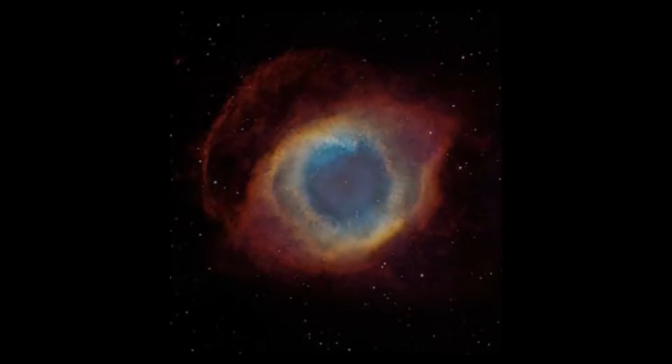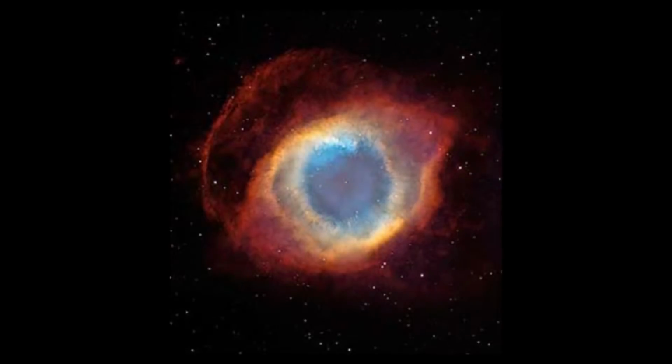When we see Hubble telescope images of distant objects like the Helix Nebula, it's easy to think that without a telescope to zoom in, the object must just be a tiny point in the sky. But in reality, even though the Helix Nebula is 700 light-years away, it's 3 light-years across.